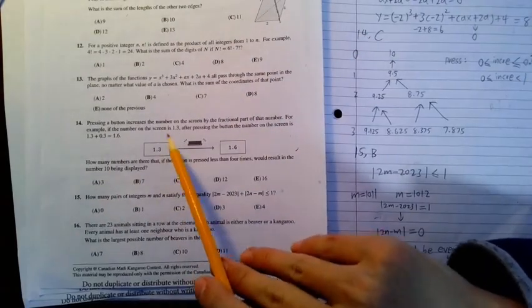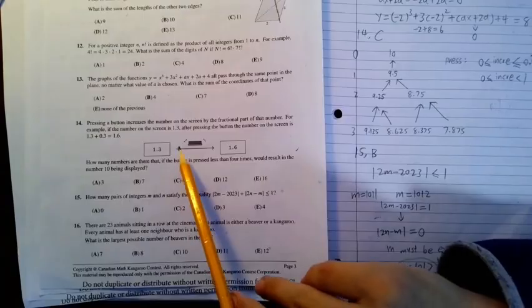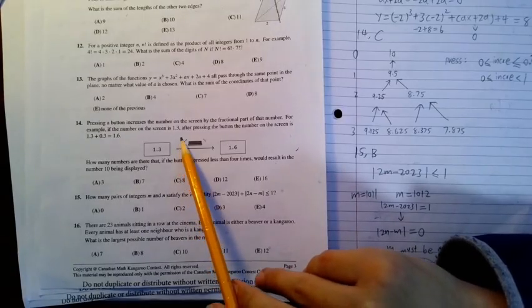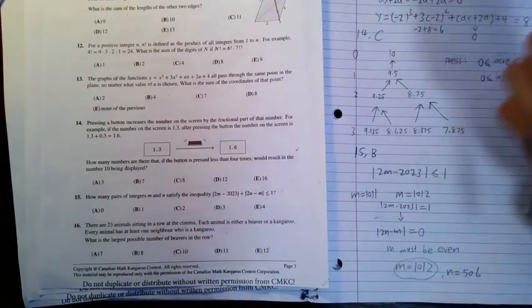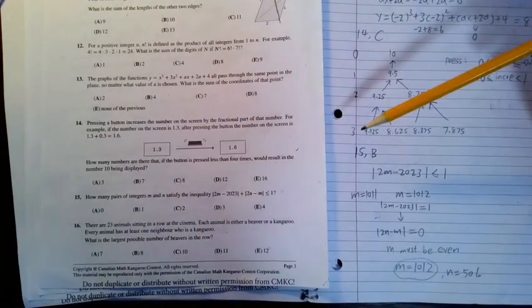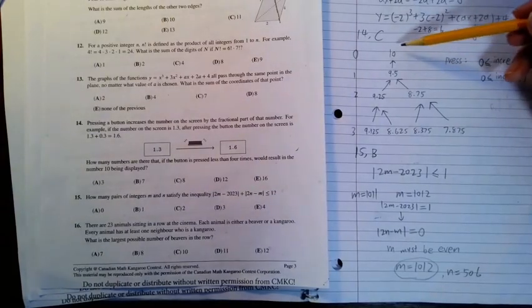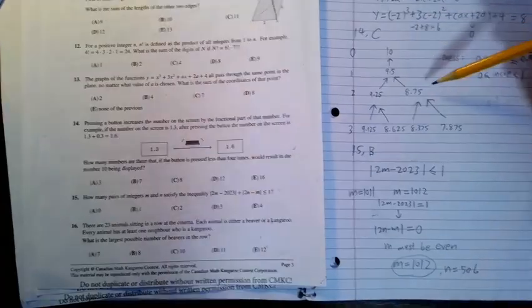Notice that he says, okay, he said less than 4 times. So from 0 to 3 times could be the number of times we press the button. So don't forget to include this 10 over here.